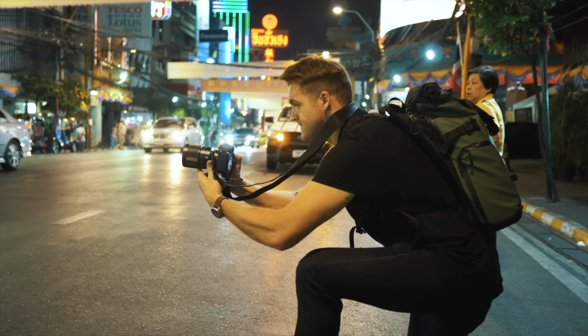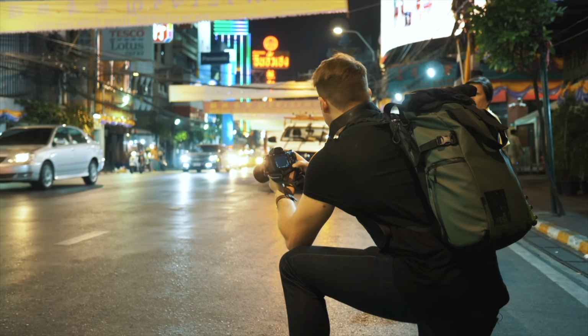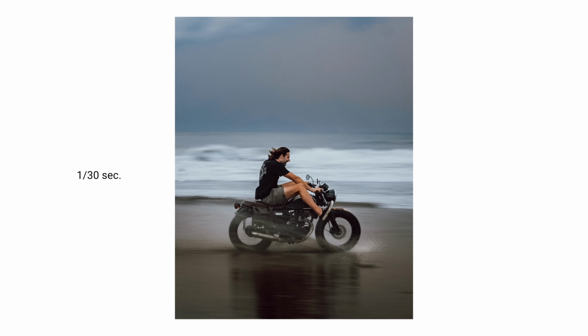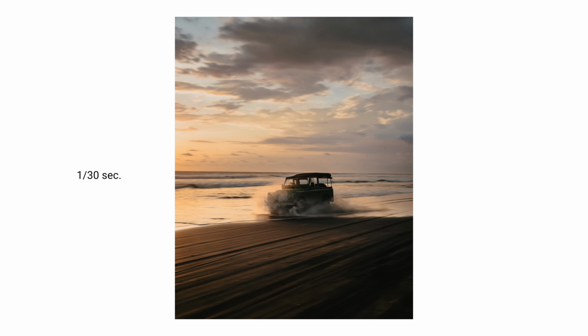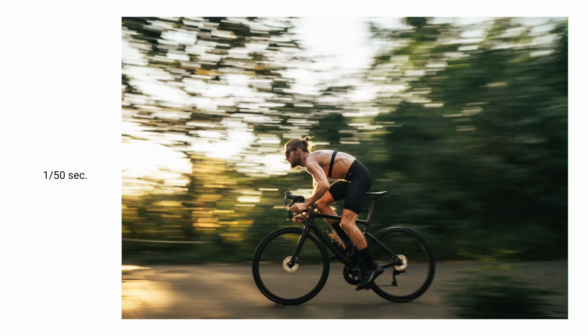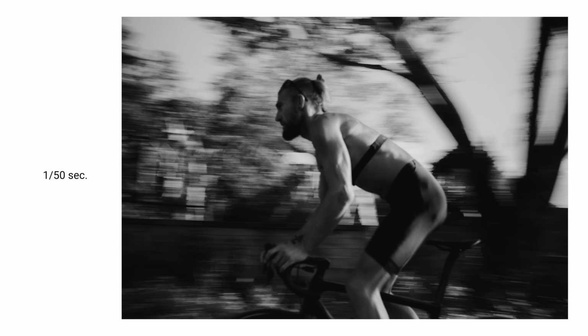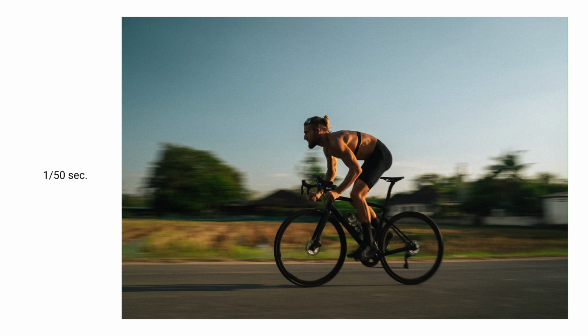Now the tracking shot is when your subject is moving across your frame from left to right and you are following them as they move through the frame, keeping them in the same part of your composition. And when you take that photo with a slow enough shutter speed, your subject is going to be nice and sharp, and the background behind them is going to be nice and blurry. And this looks absolutely epic in our photos, and it's something that I really like to do because it allows us to keep the focus on that main subject.